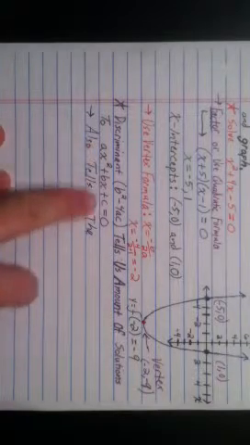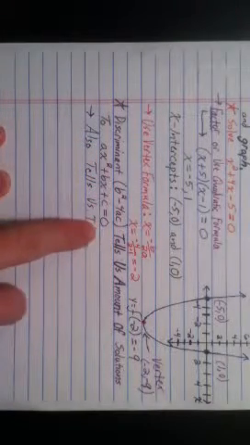Alright, sorry, to finish up 9.5 and 9.6, this movie got cut off there. I was saying that the discriminant, remember when we were looking at the quadratic formula, the discriminant was that b squared minus 4ac value that was underneath the square root. It would tell us the amount of solutions and what kind of solutions we'd have to the equation ax squared plus bx plus c equals 0.